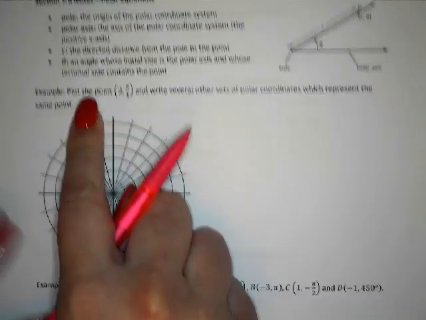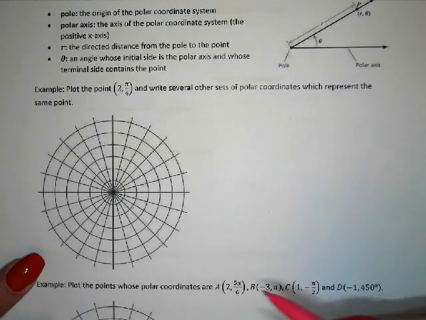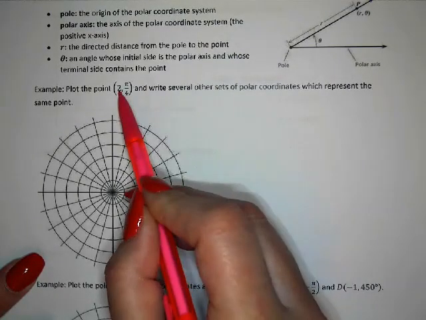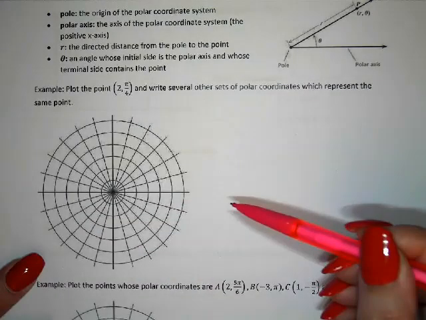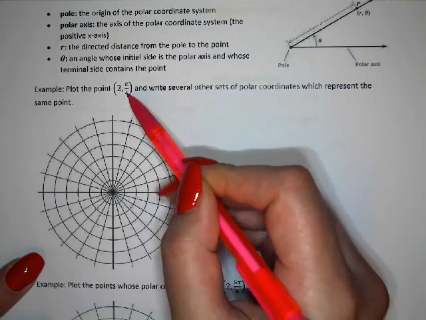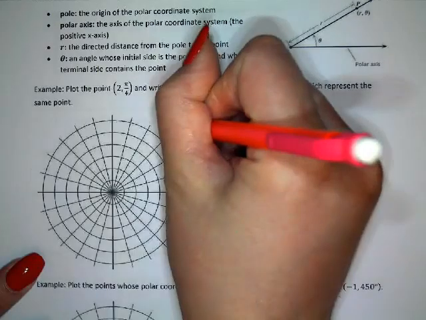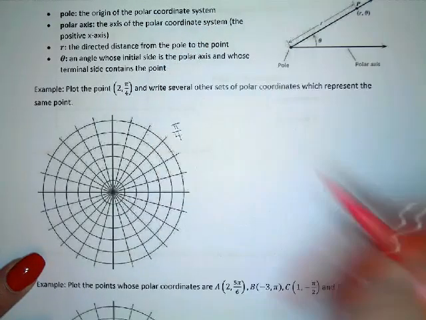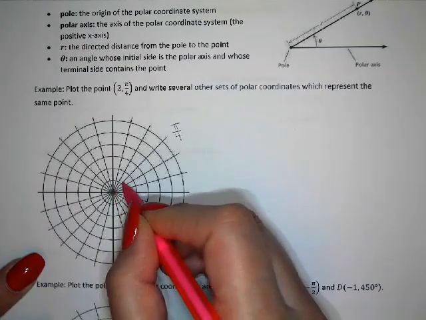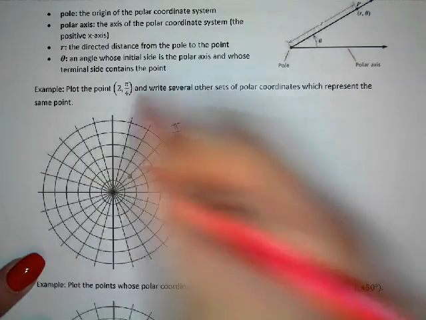So here, if we have the point (2, π/4) and we want to plot that point, then we actually work backwards. Typically with rectangular coordinates, when we have x and y, we would find the x coordinate first, go right or left that amount, and then go up or down the y amount. When you're working with polar coordinates, you find the angle first, and then you do the radius. So π/4 is right in the middle, and then a radius of 2. I'm going to find π/4, go to the pole, and count a radius of 1, 2. And that is the point (2, π/4).